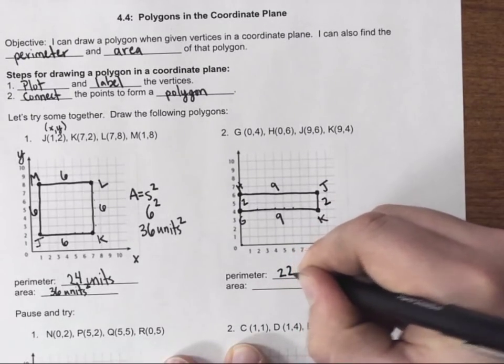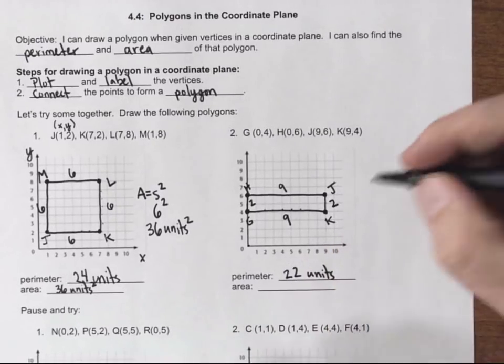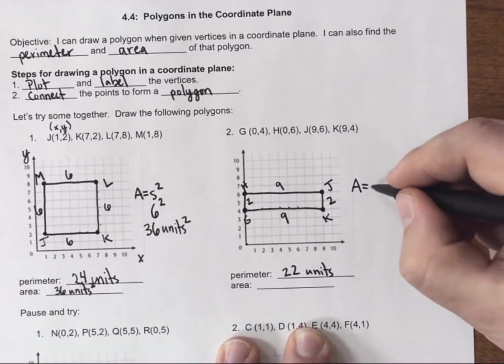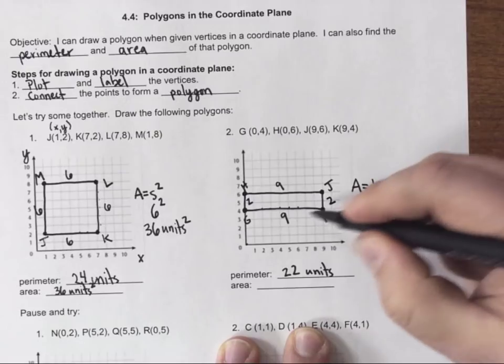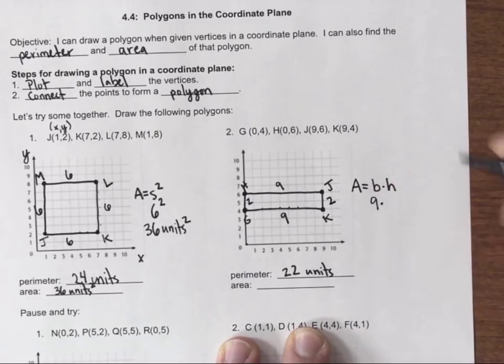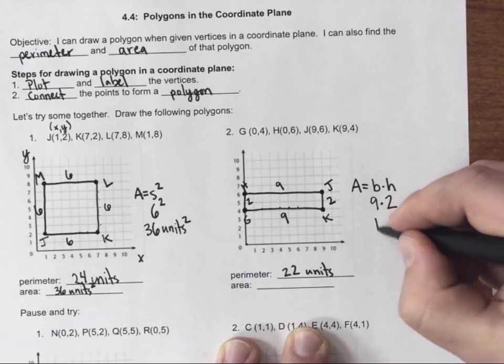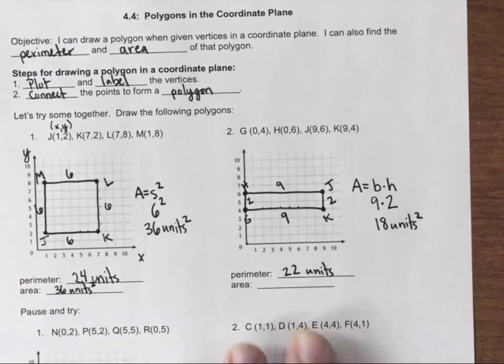So 22 units is the perimeter. And if we want to find the area, remember my area formula for a rectangle is what? Base times height. So if we plug in, our base is 9 times my height is 2. So 9 times 2 is 18 units squared.